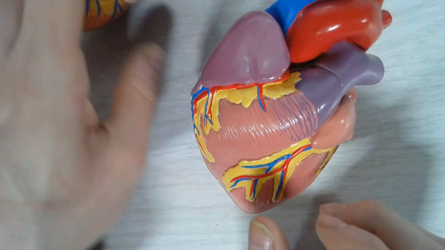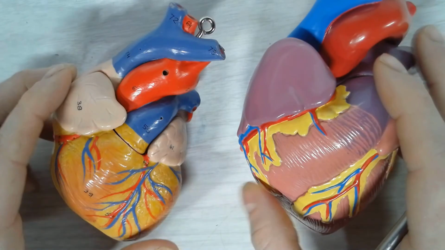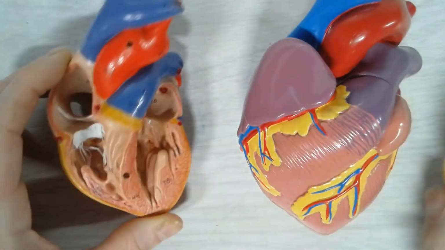The next section deals with chambers. So if I open up both of these hearts here.